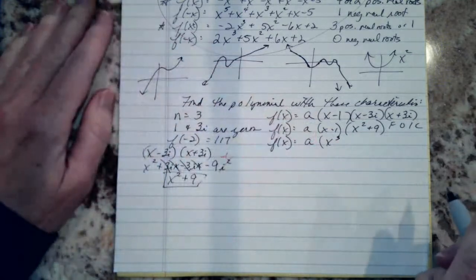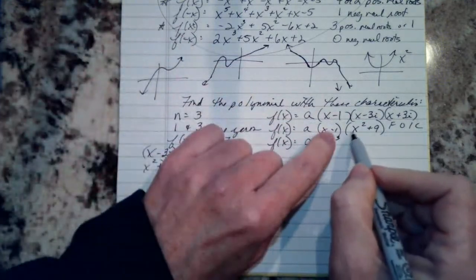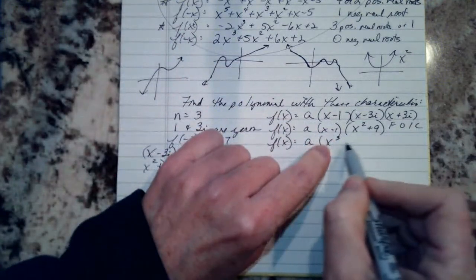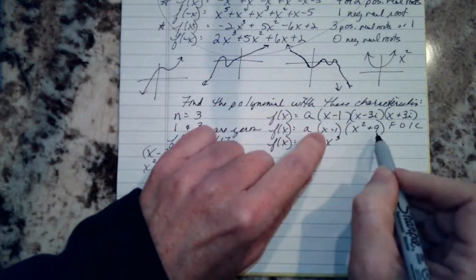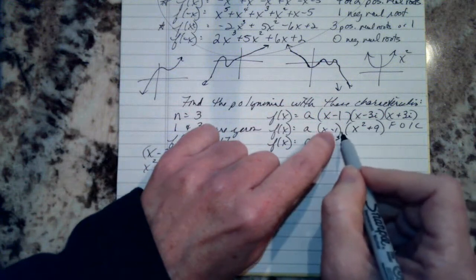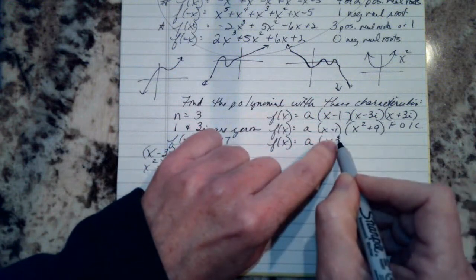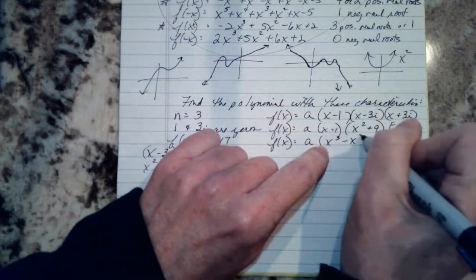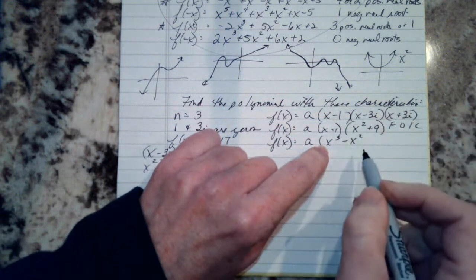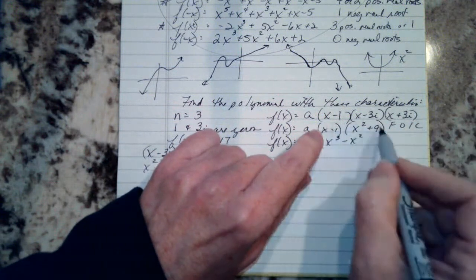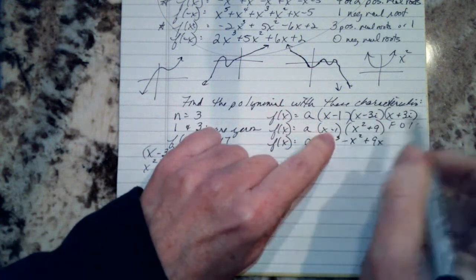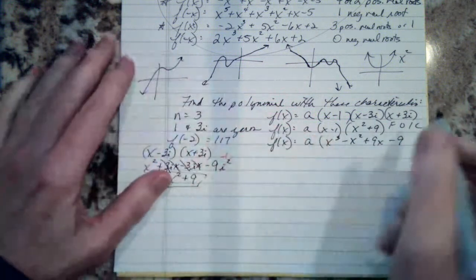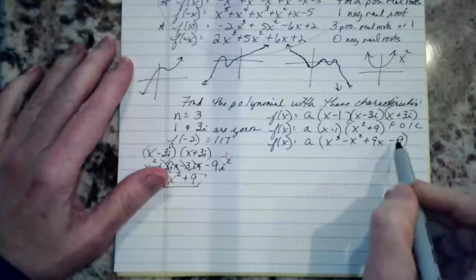F-O-I-L. Now I want the squared term. I want -1 times x squared. I want these in descending order here, so I'm going to be picky about the order. It's not going to be the outside next, because that's the x term. I'm going to get the inside next. I want the x squared because I got x to the third first. So minus x squared. Then I want the x term. That's x times 9. And then I want the number. So minus 9.